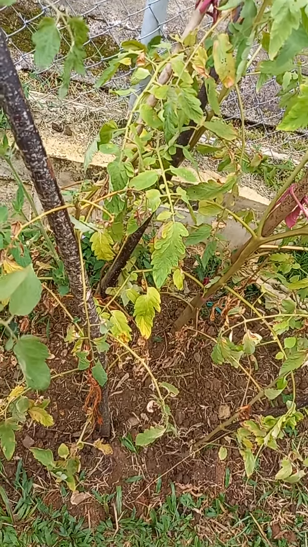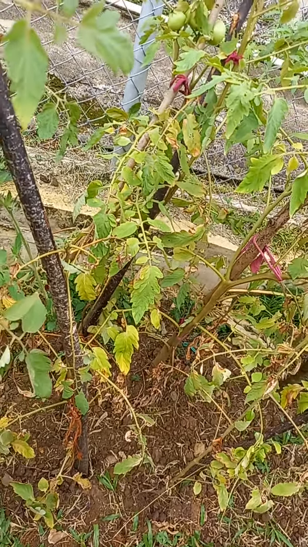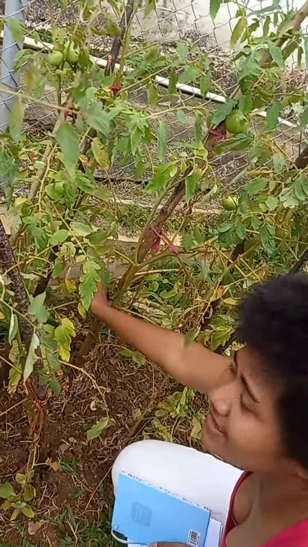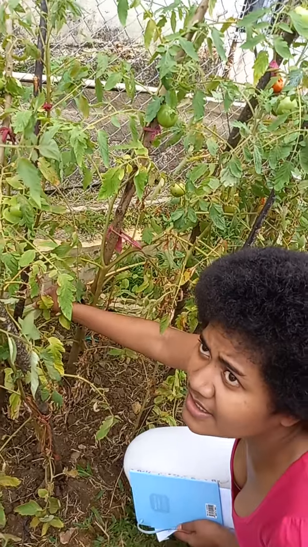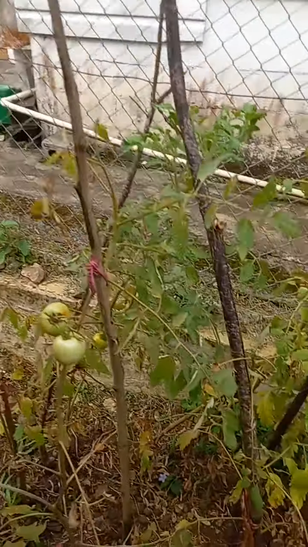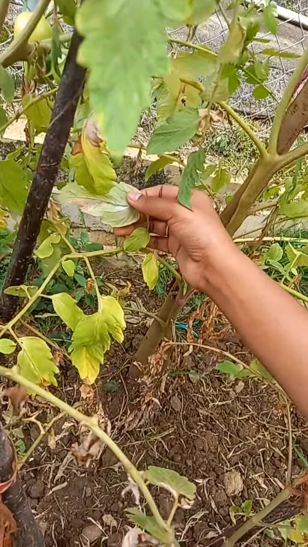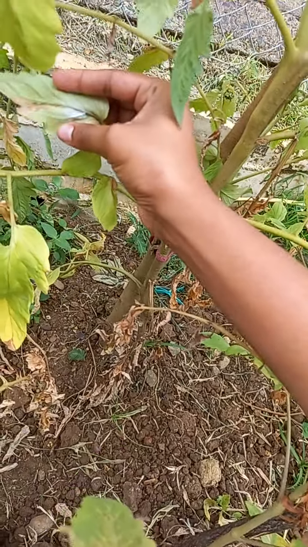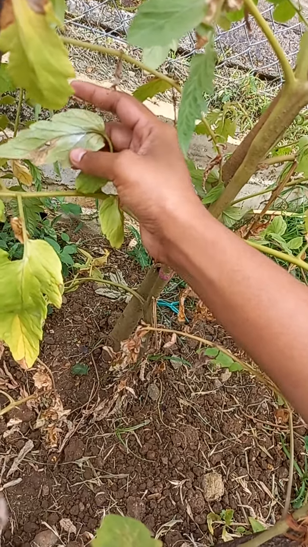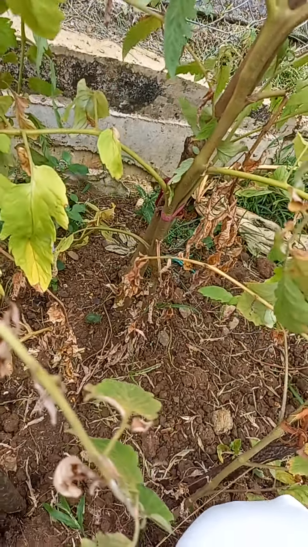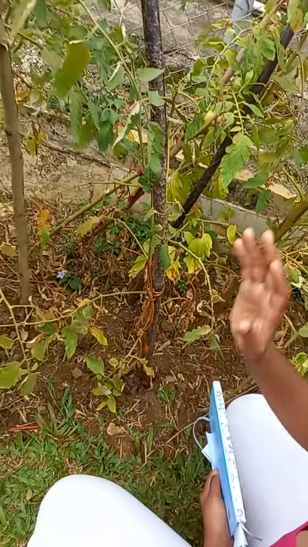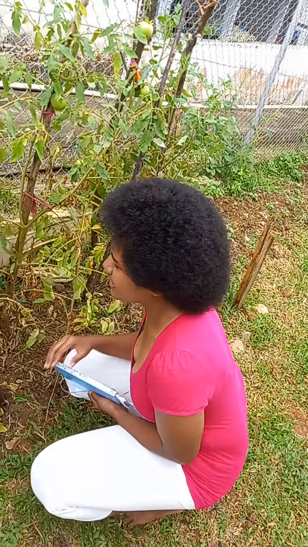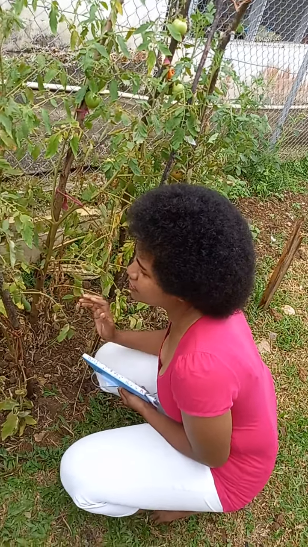Fourthly is aphids. Aphids here, you can see this. These aphids are white, small insects or pests. These are common in all vegetable gardens. Aphids are one of the most common pests that can be seen on your tomato plants.